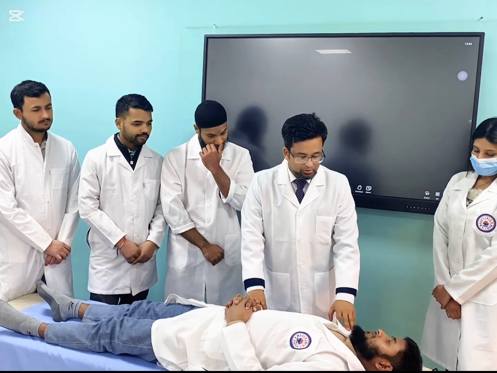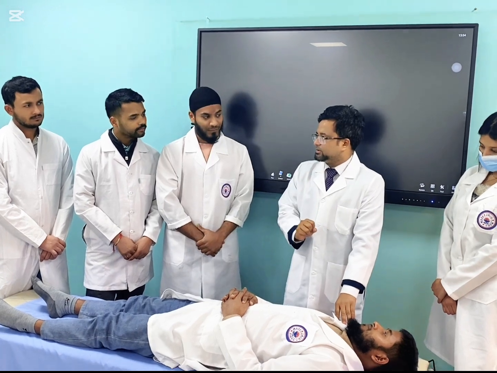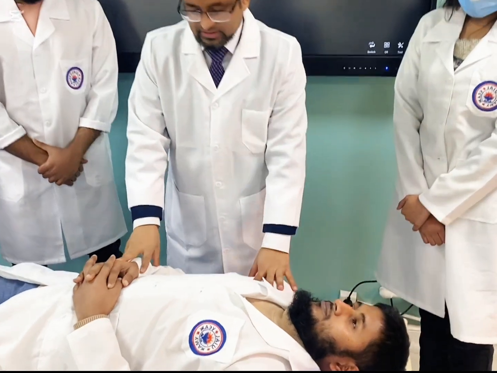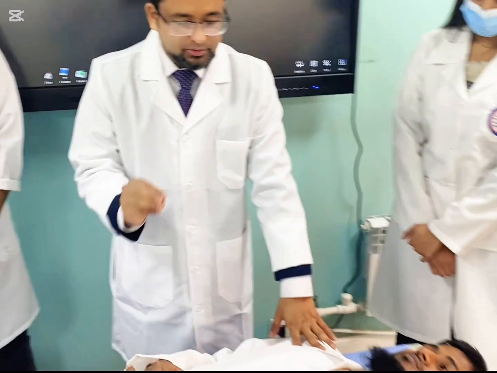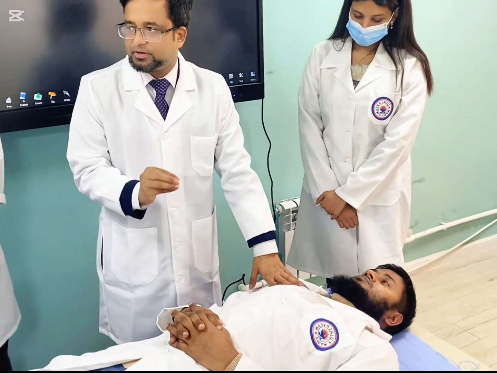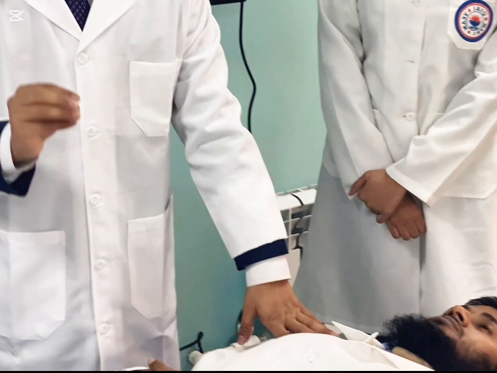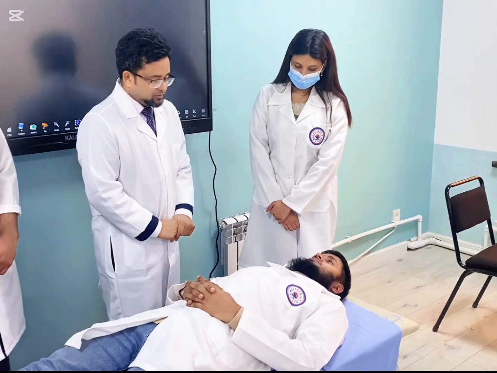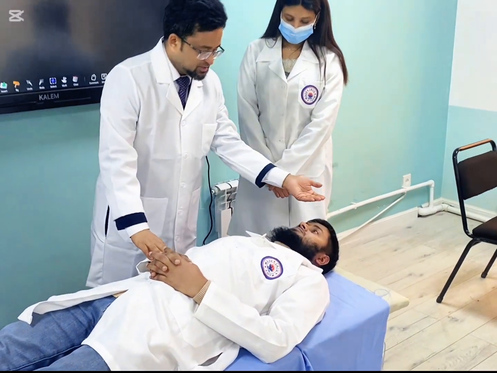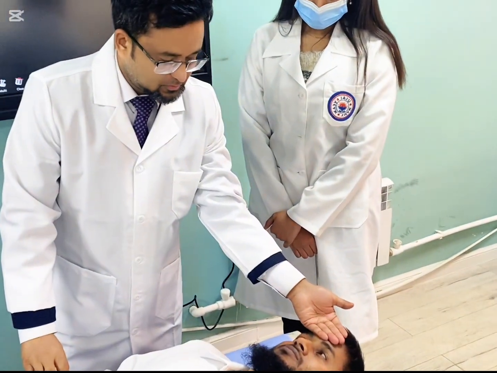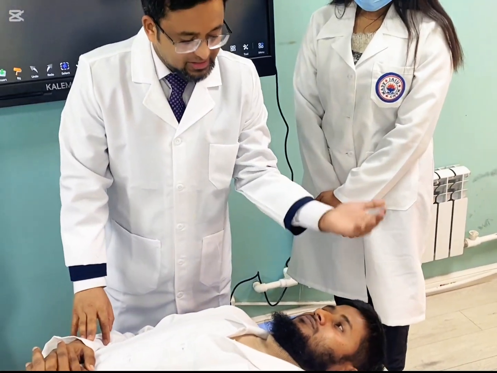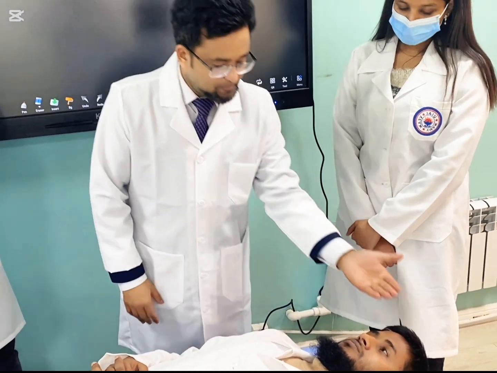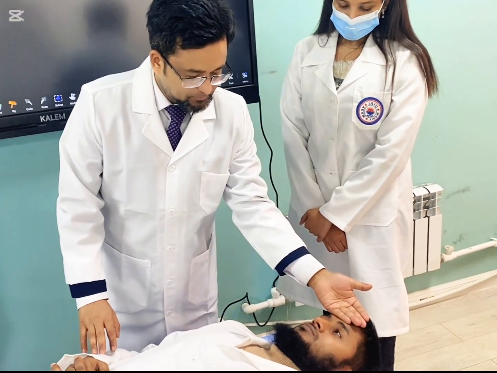Now I'll show you how to check general examinations. At first, vitals. I'll show you how to check four vitals: temperature, blood pressure, respiratory rate, and pulse. For temperature, you can just do like this. You can compare whether his temperature is raised or not compared to your body's temperature.